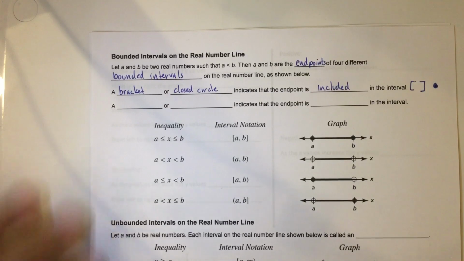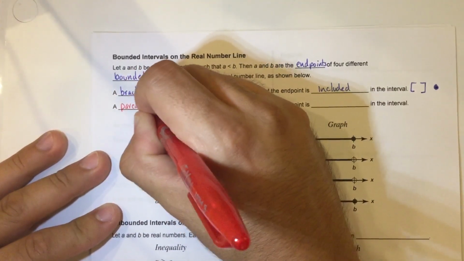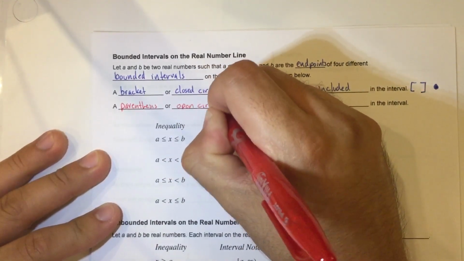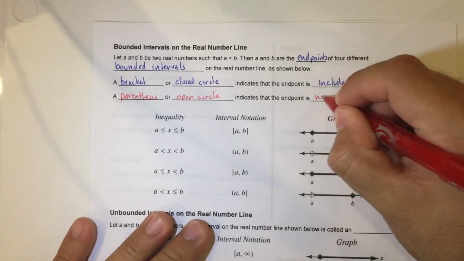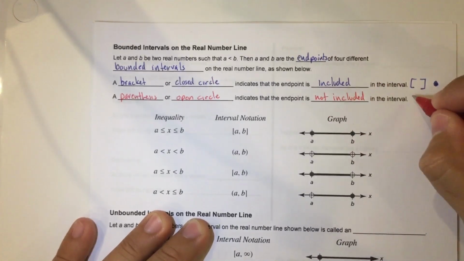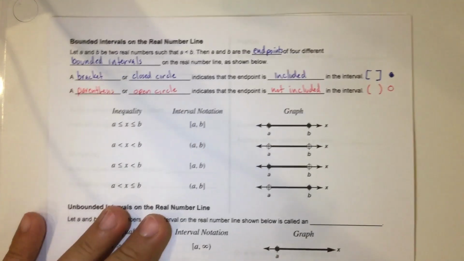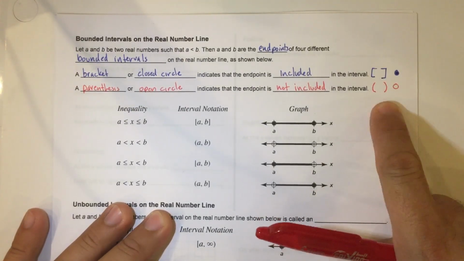Whereas a parenthesis or open circle indicates that the endpoint is not included in the interval. So parentheses and open circle. Oh, sorry, let's bring that there so you can see better. So there are my brackets with the closed circle, parentheses with open circle.